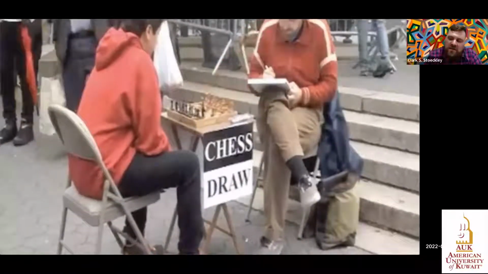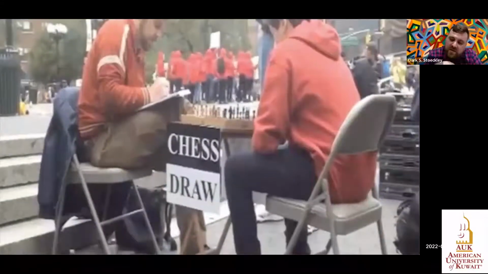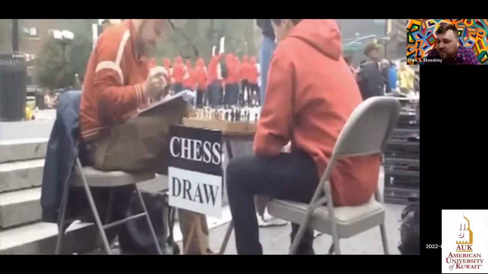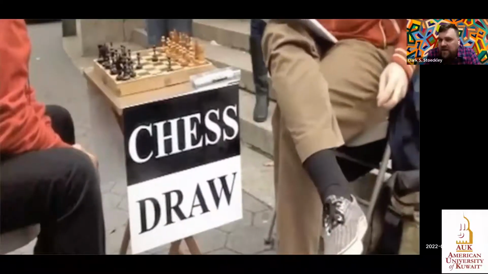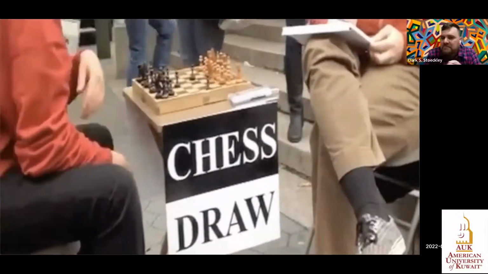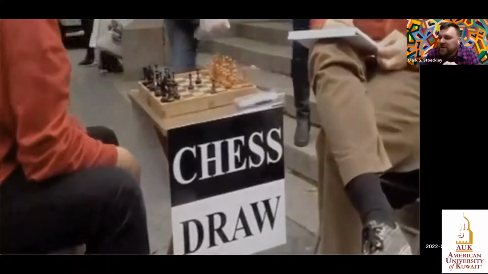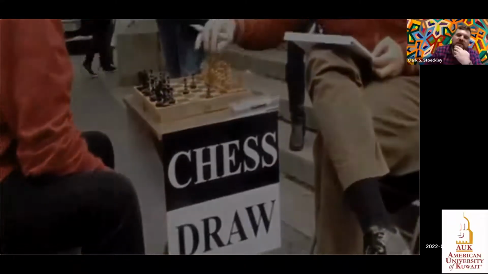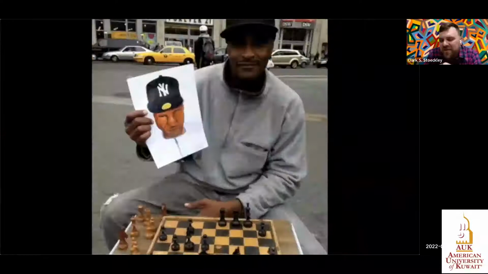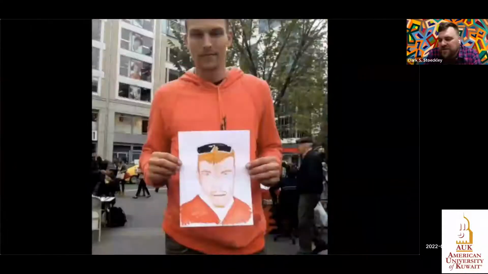But if you caught on to the fact that I wasn't going to attack you, that there's twice as many spaces on the board as there are pieces, then we can have a conversation. And you're going to get a much better portrait. So you'll see the results here. Most people picked up on it, but there's a few that didn't quite get the message.